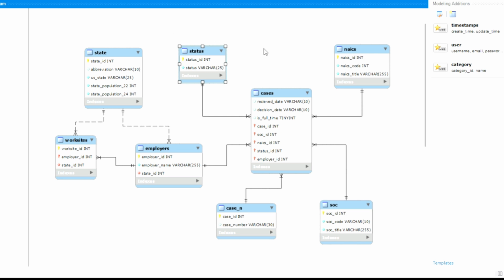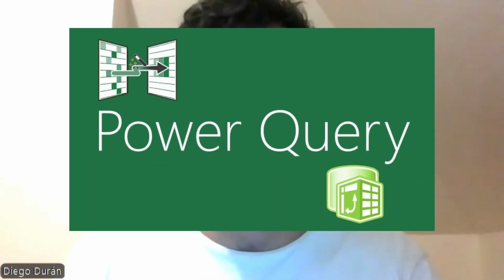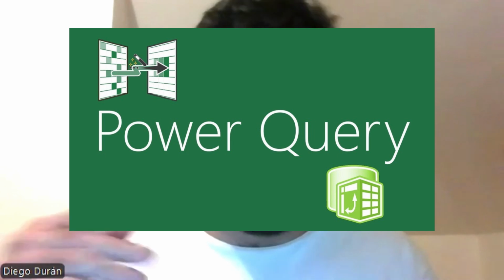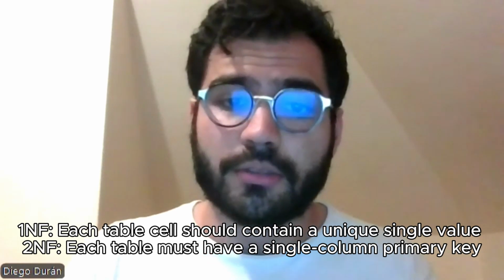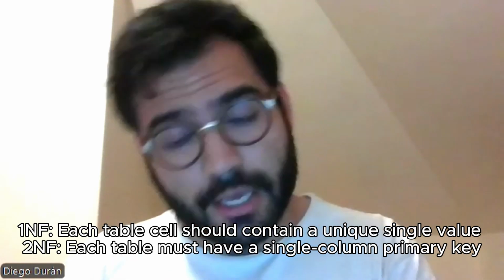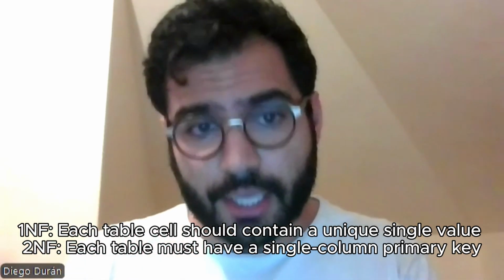Next, transform and load your data. We will be using Power Query, but you are welcome to use any tool that does this step. Make sure you clean your data and you follow the normal forms, which is that each table cell should contain a single unique value. And then that each table must have a single column primary key. After the process of normalizing, export each table as a CSV.